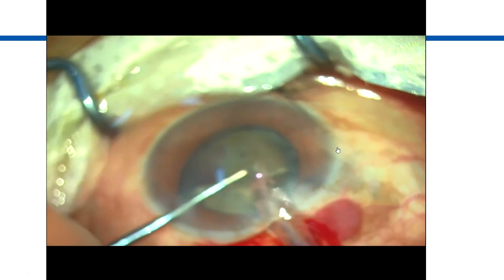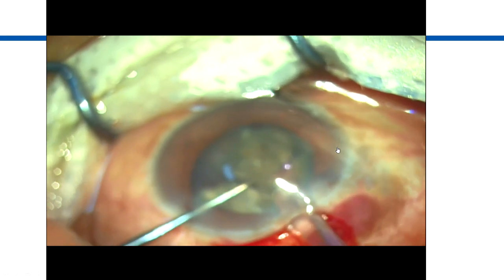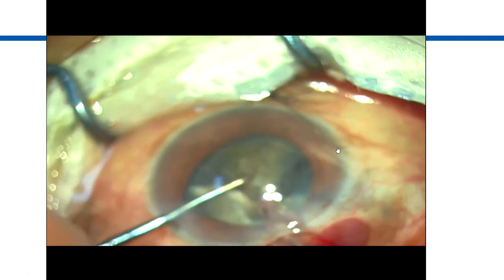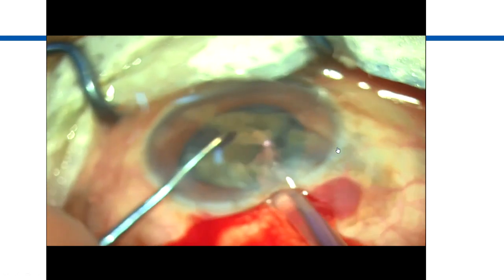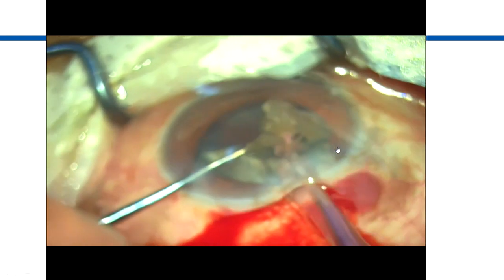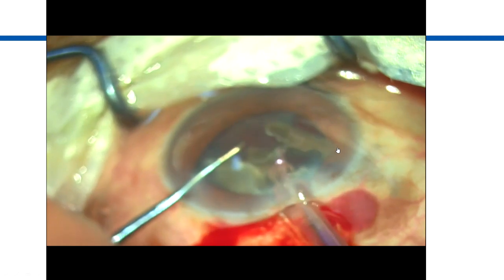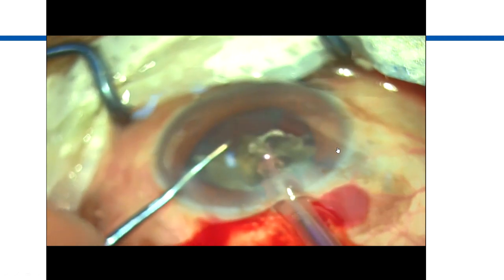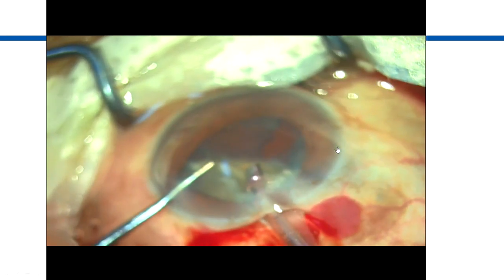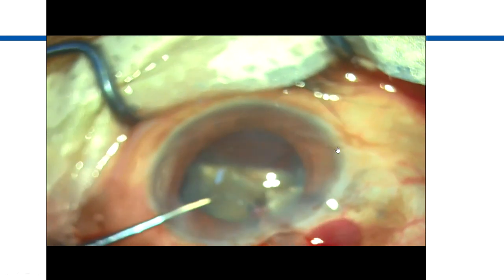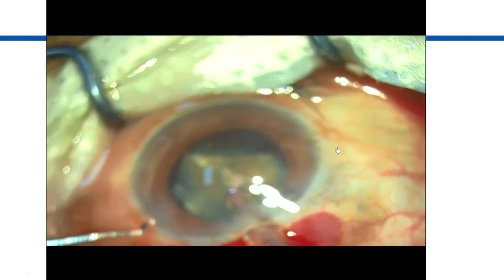Once you start doing it, it gradually emulsifies these things very easily. I'll take about a minute more. So this is the hard cataract which you can emulsify without much difficulty in all these cases. And you can see the efficiency and safety of this machine is very good, and is comparable to the best available in the market.